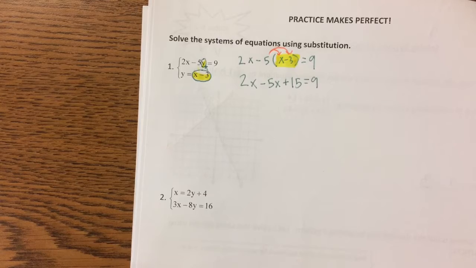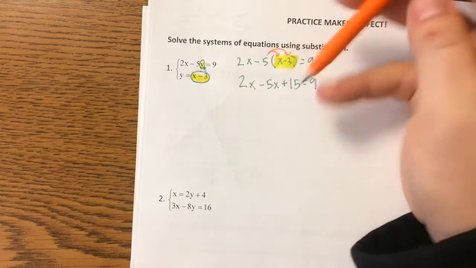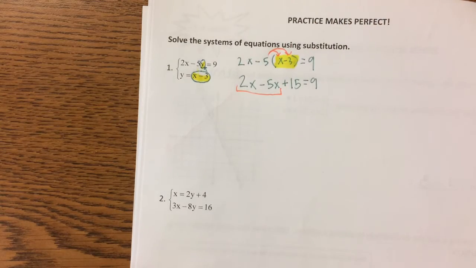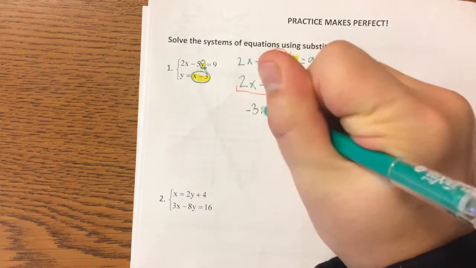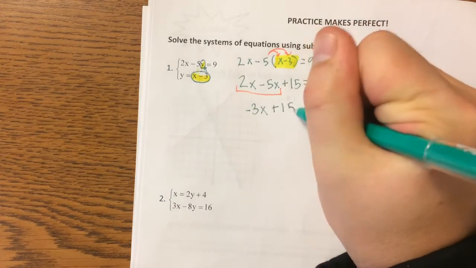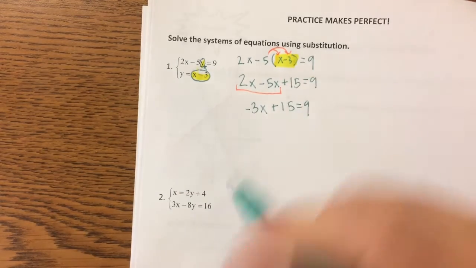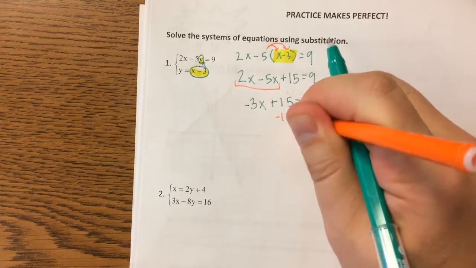We do have some like terms here, so we're going to combine those. 2x minus 5x is negative 3x. Now we've got a two-step equation, so we can solve that. Minus 15 on either side.